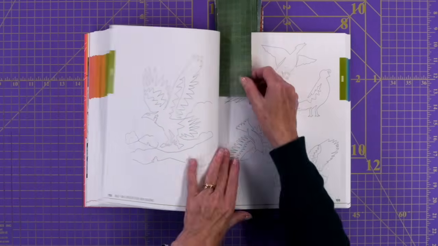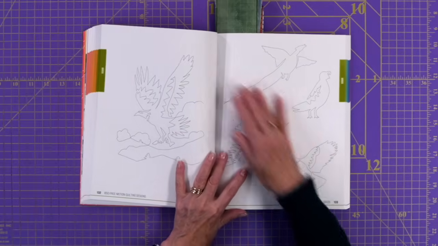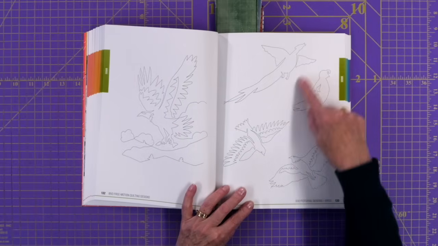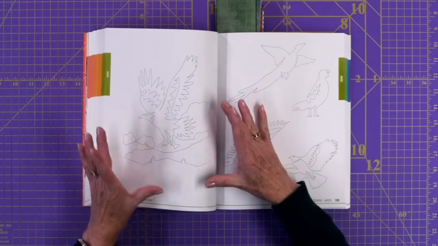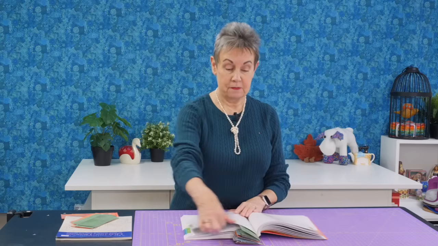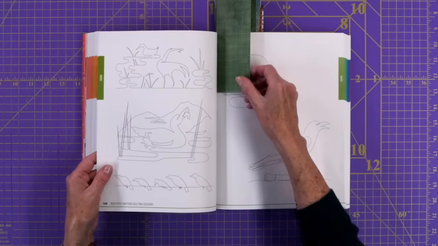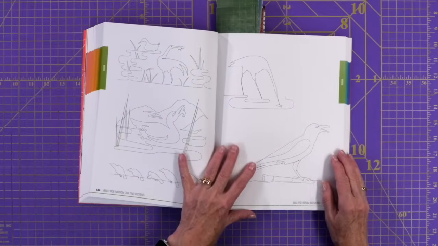So let's take a look at some of the birds first. So here we have some birds. So you can see that you've got a smaller one here, but this is quite large. So whether you have a big block, just a solid piece of fabric that you want to put that in, or you want to make that into a mini quilt, you could just do it standalone. There's lots of different choices, right? And there's lots of different birds in here, okay?